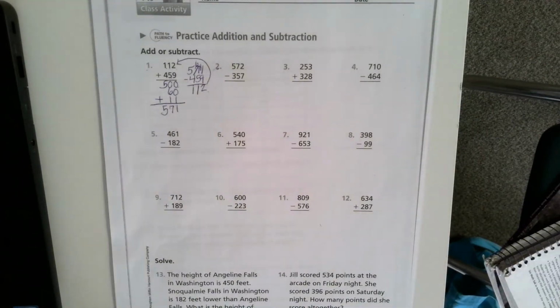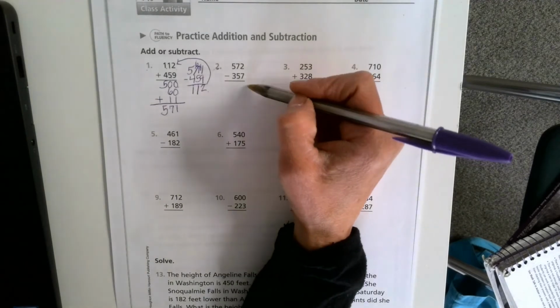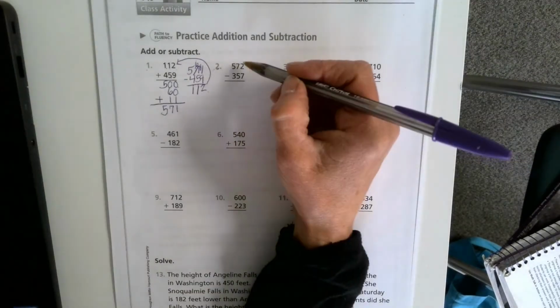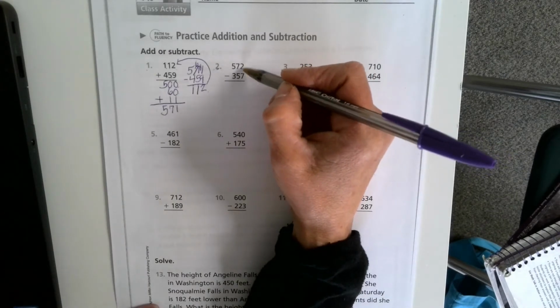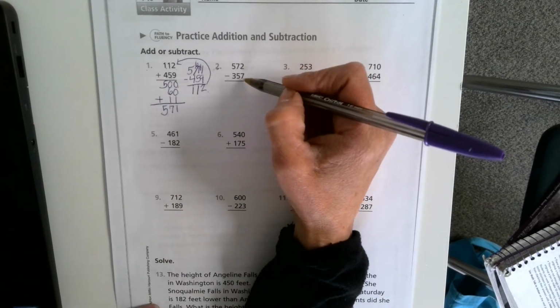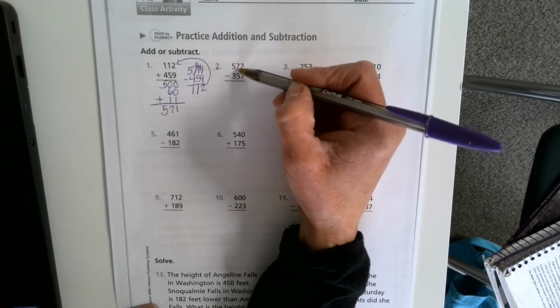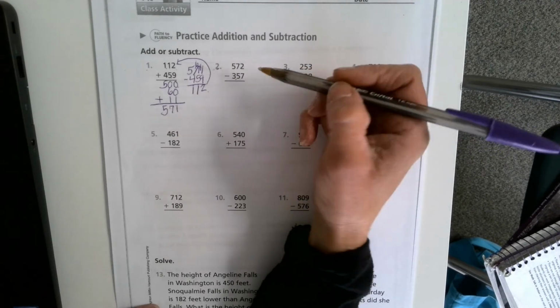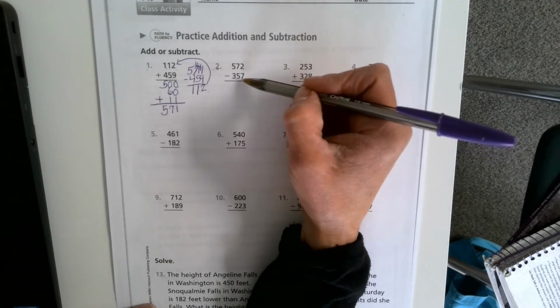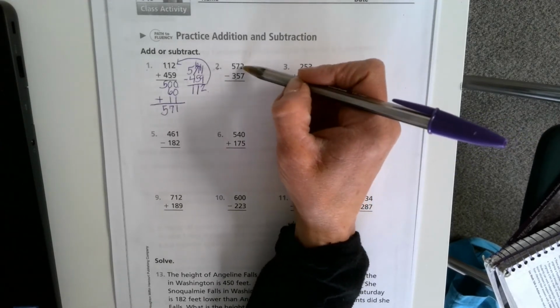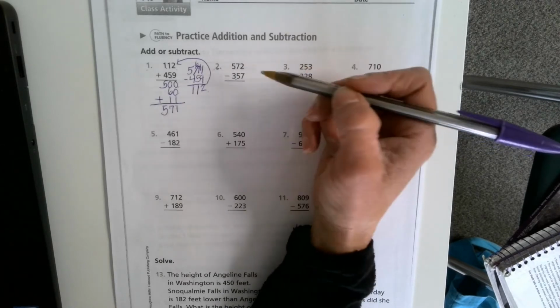Let's try another one. This time I'm going to start with subtraction. I think what I'll do is look and see if I can do my ungrouping first. So 5 minus 3, I can do that, so I don't need to make a new group. 7 minus 5, I don't need a new group. But 2 minus 7, I'm going to need a new group because 7 is greater than 2. 2 is less than 7.